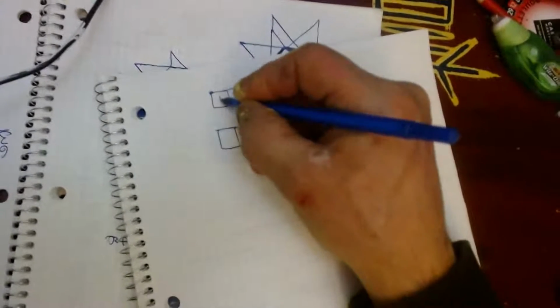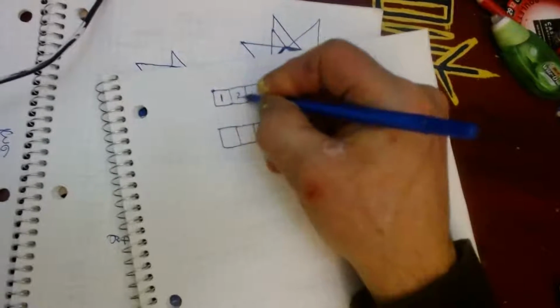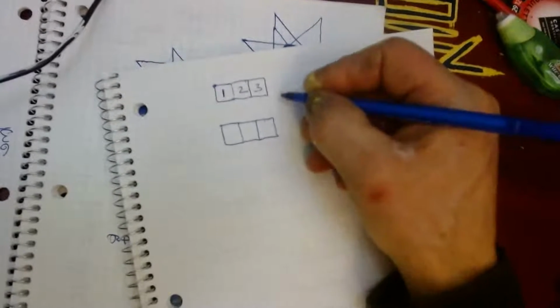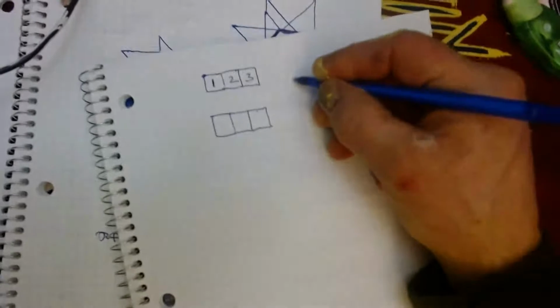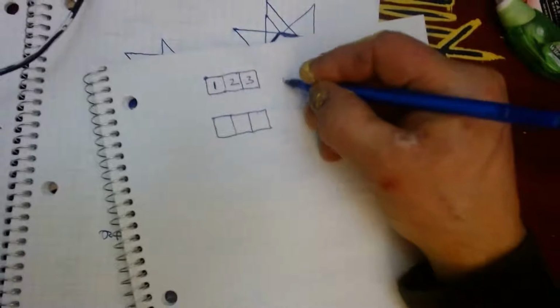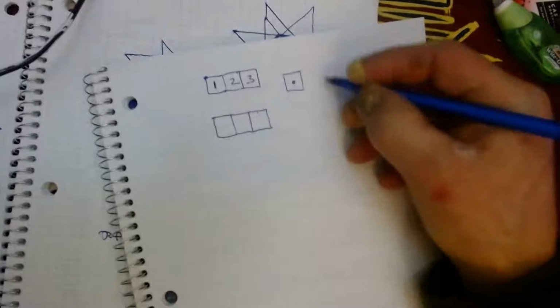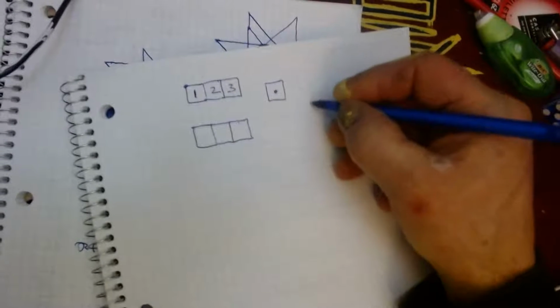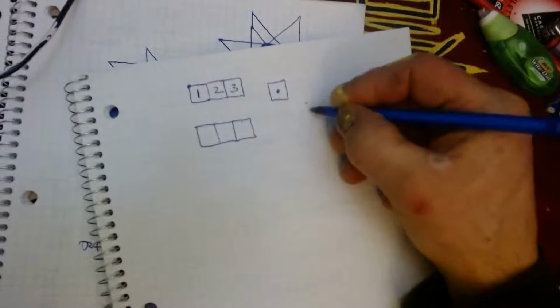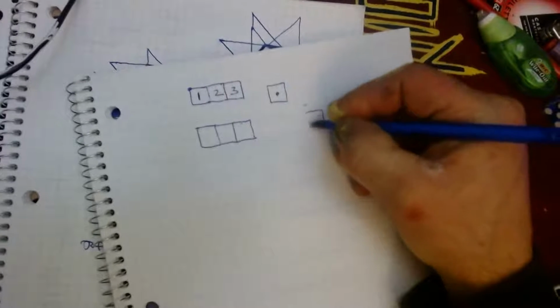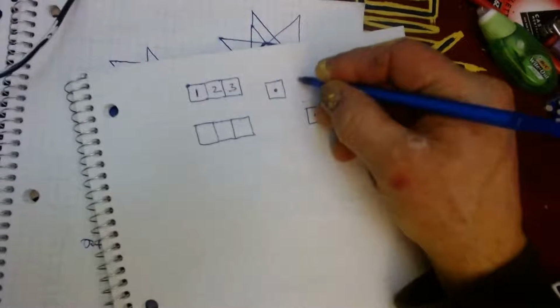And here's 1, 2, 3. In reality, how can we do this 1, 2, 3? I like to do 1. Here's the center of a block. Okay, now 2 is this block over here. And then 3 is this block over here.